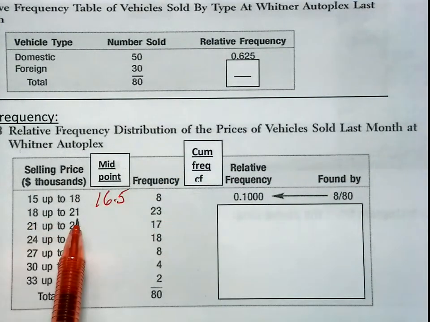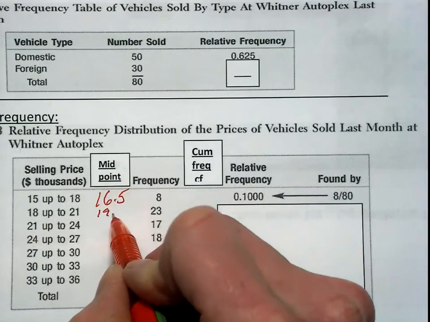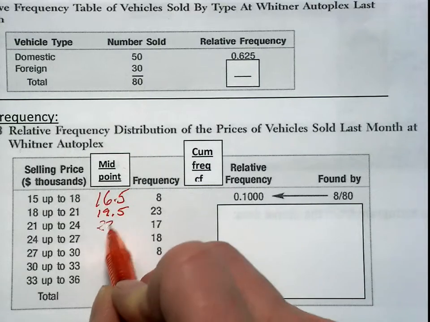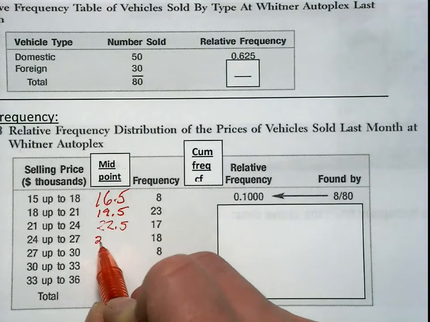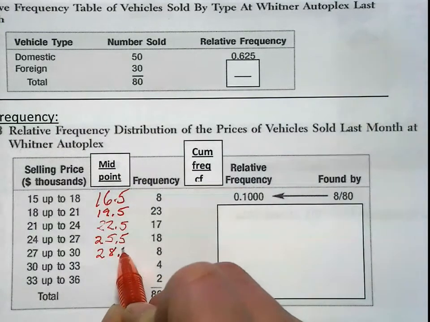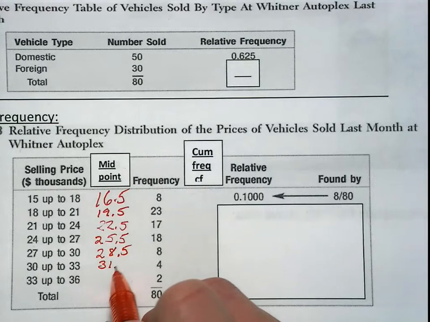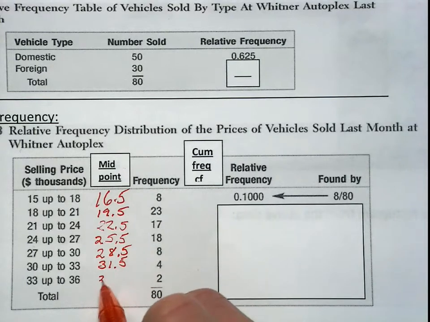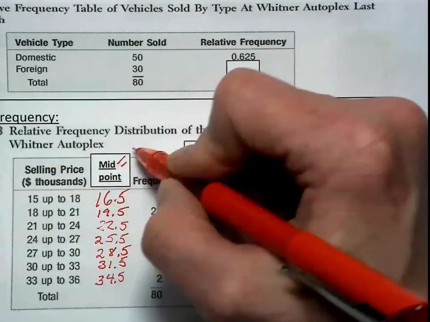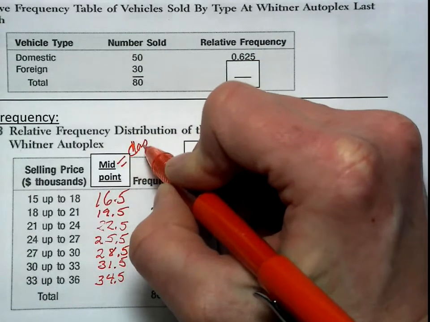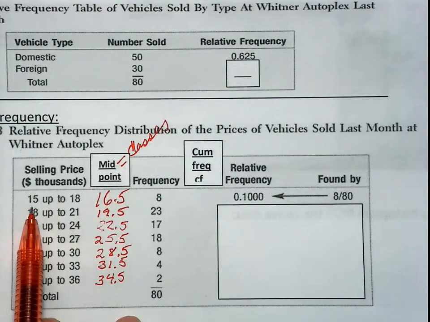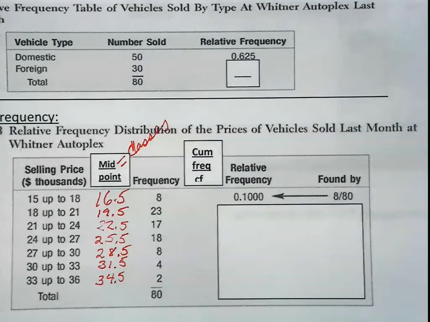Midpoint between 18 and 21 is 19.5. 21 to 24 is 22.5. 25.5. 28.5. 31.5. 34.5. So midpoint is the midpoint of each class. How can you find that? You can add 18 plus 15 and divide by 2 if you can't do it in your head.